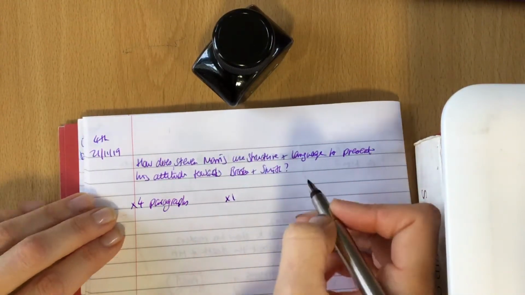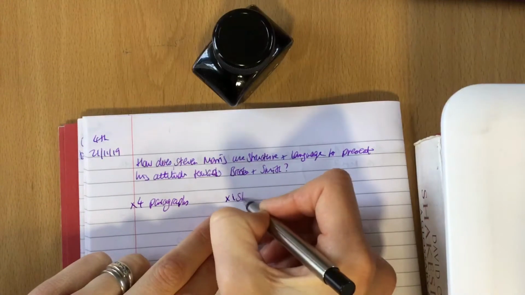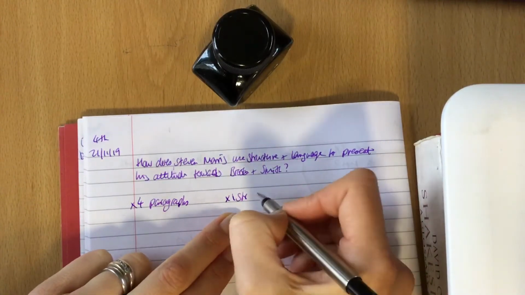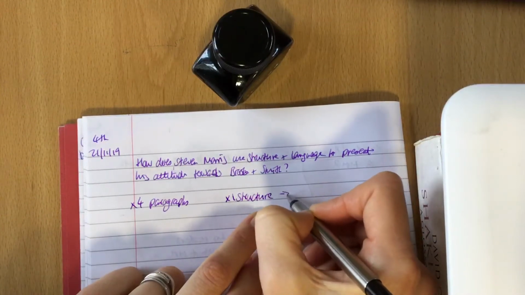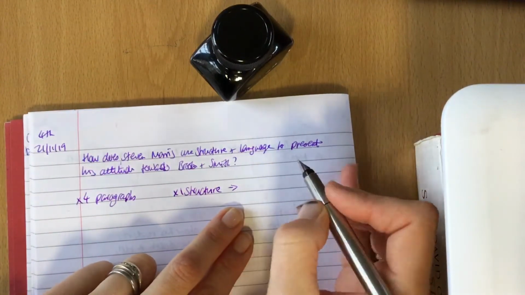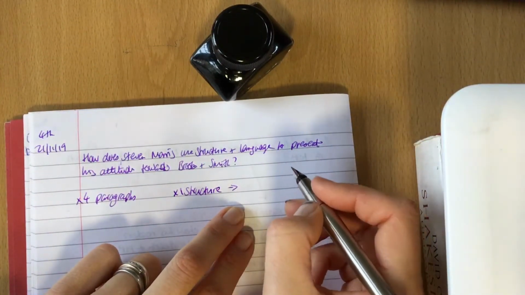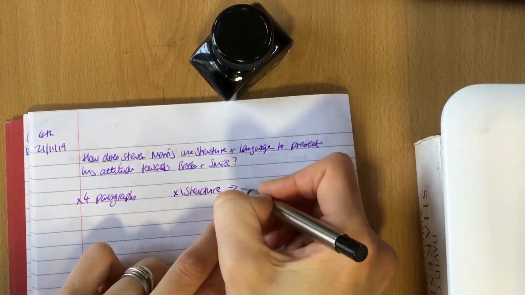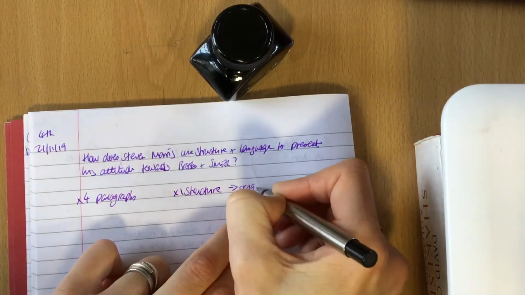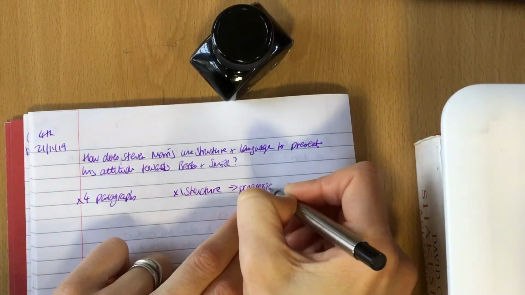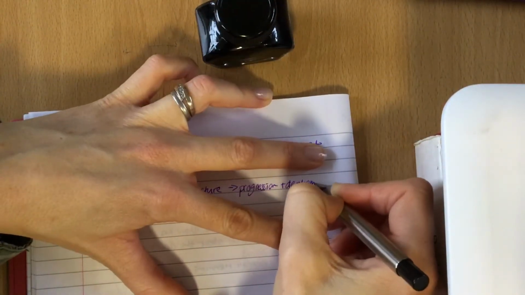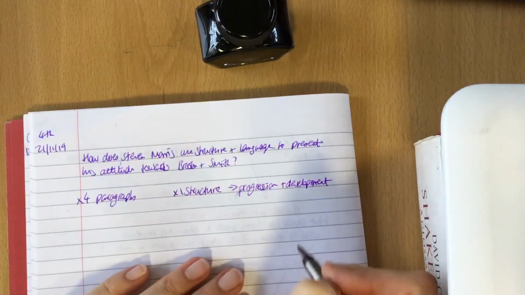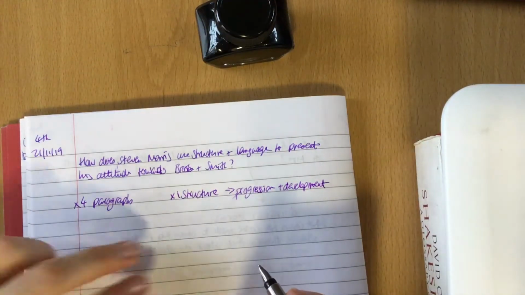Paragraph 1 is going to be on structure, specifically structure, which means, what does structure mean? The progression and development, yeah, basically. So it's the progression and development of the idea and then the evidence behind it.